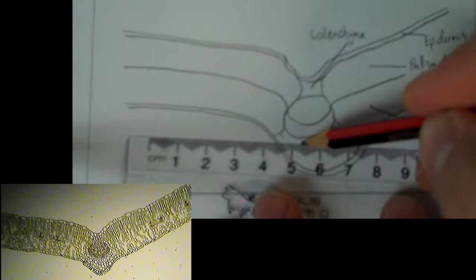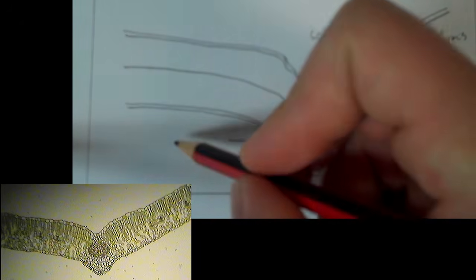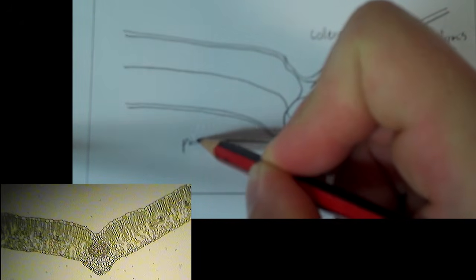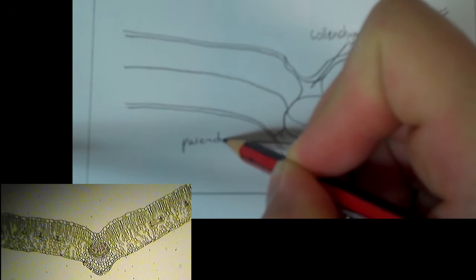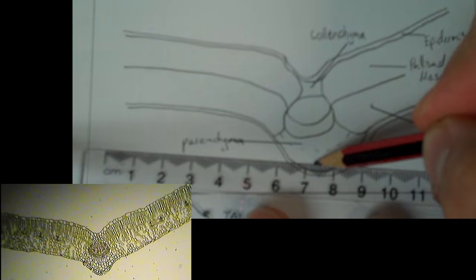So we've got parenchyma here. And then we've got some more collenchyma down here.